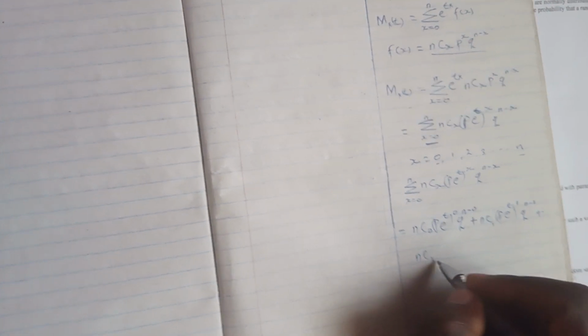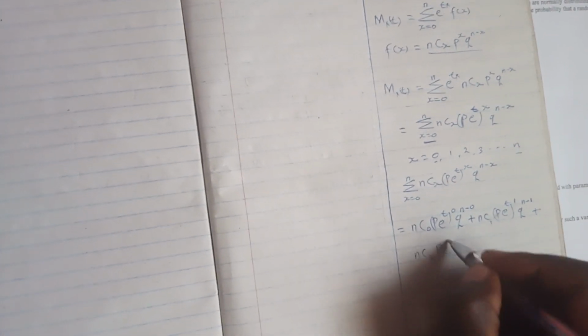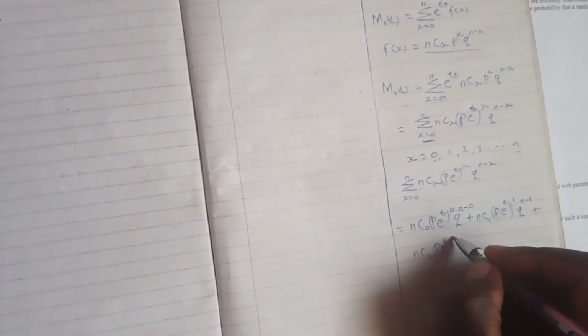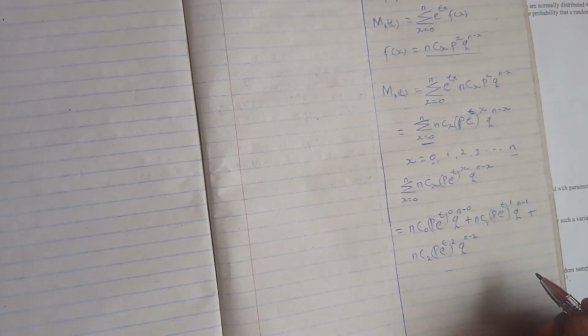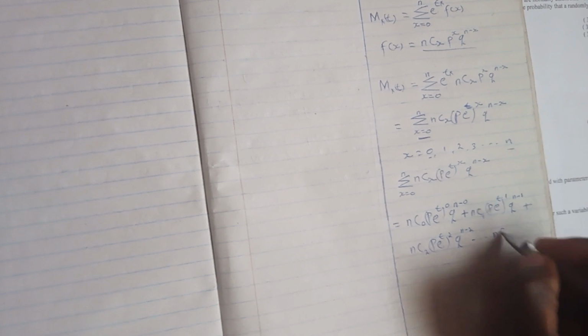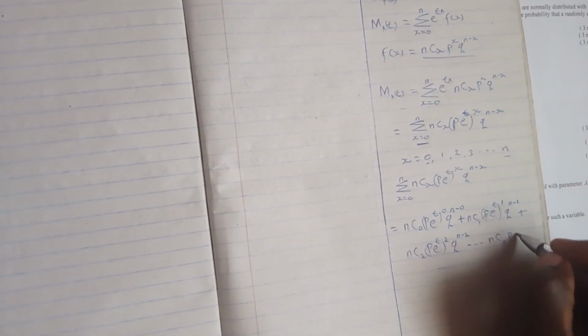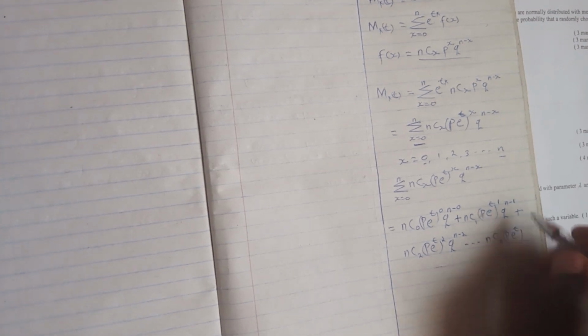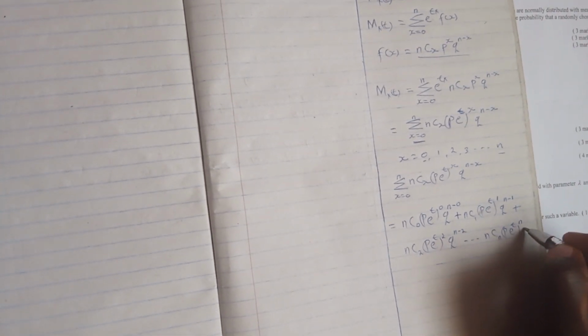Plus n combination 2, p e to the power t squared, q to the power n minus 2, then all the way to n combination n, p e to the power t raised to n, then we have q to the power n minus n. Are we getting it?